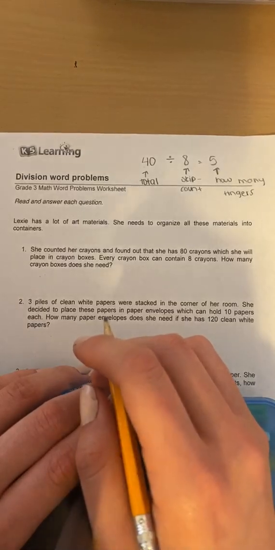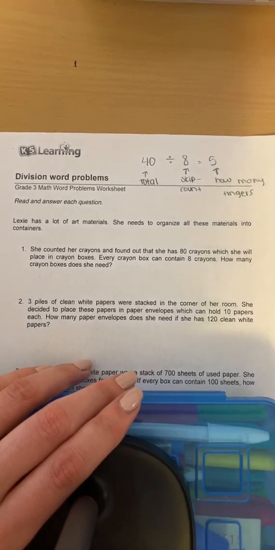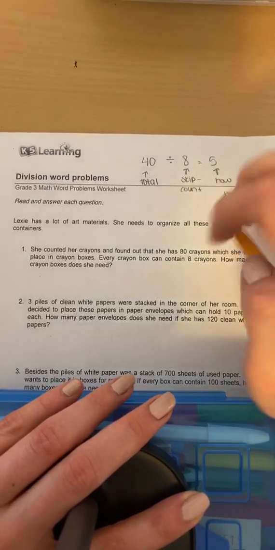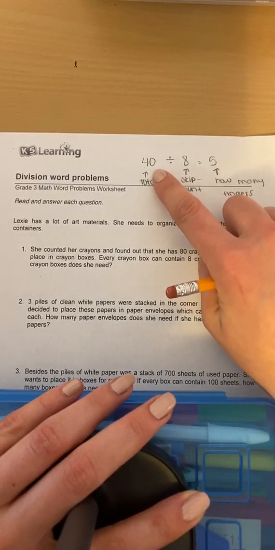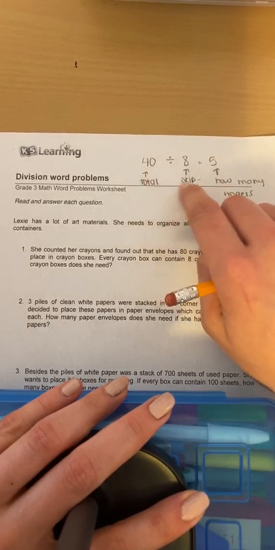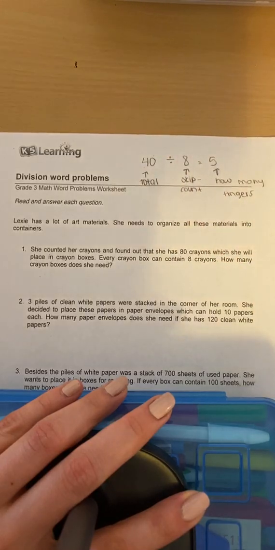Hello, third grade. So today we're going to be working on division word problems. We've been practicing our division, but now we're going to see if we can read the word problems and figure out how to solve them. Remember, the first number in our division problem is always the biggest number. That is the total. And then this is what we're skip counting by till we get to 40.